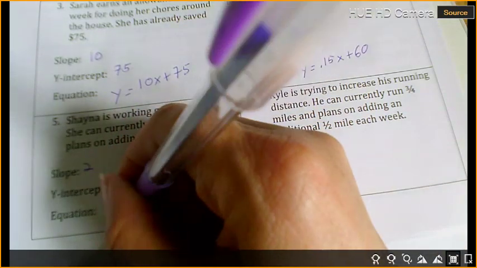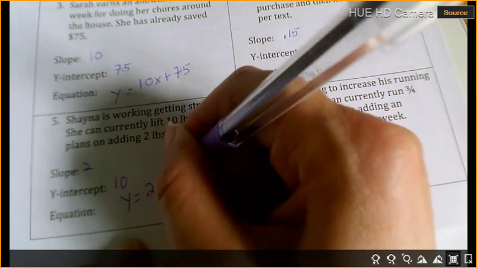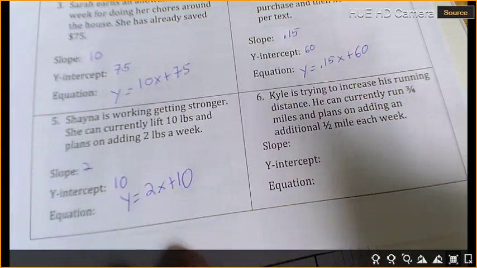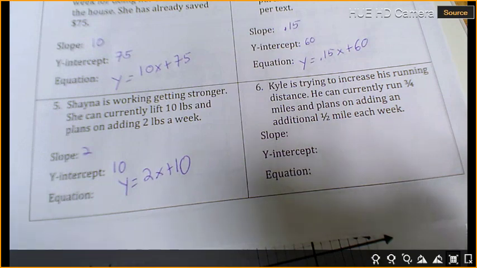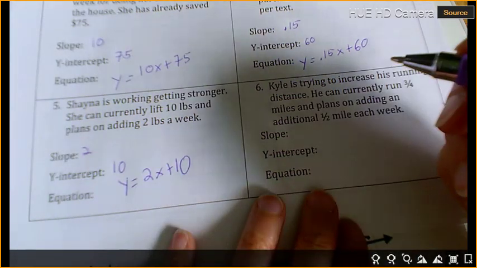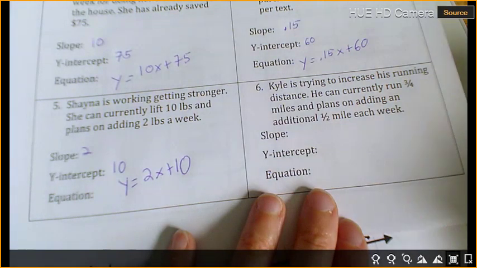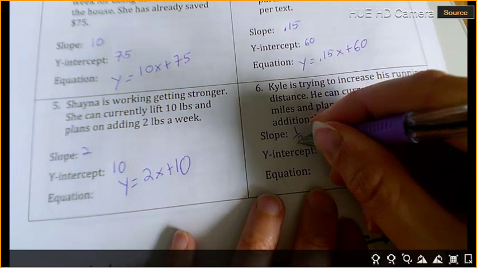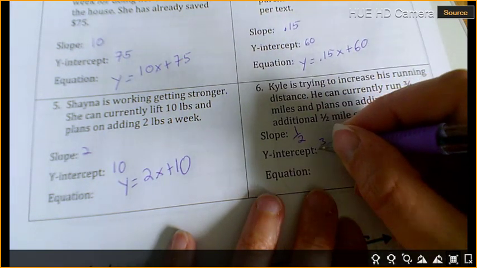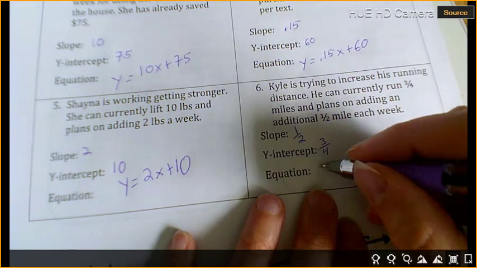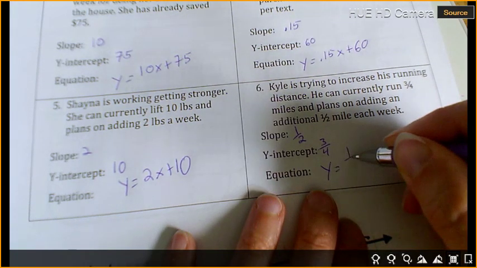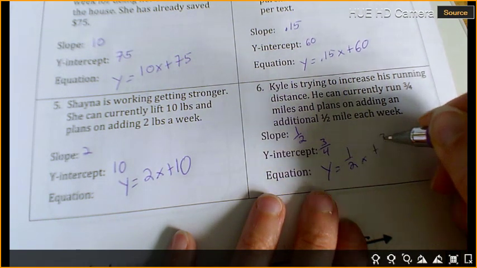Your y-intercept should have been 10, and it should be y equals 2x plus 10. Number 6, your slope's 1/2. Your y-intercept's 3/4, and your equation is y equals 1/2 x plus 3/4.